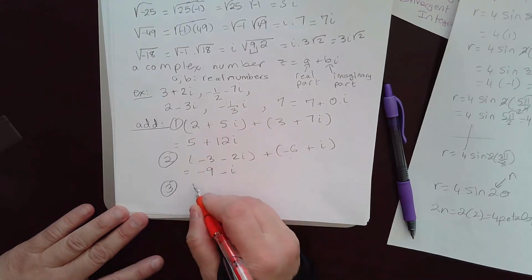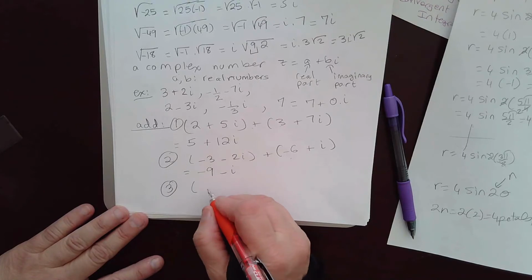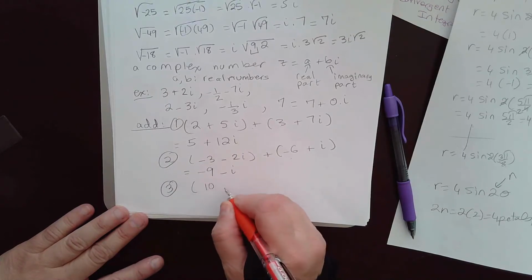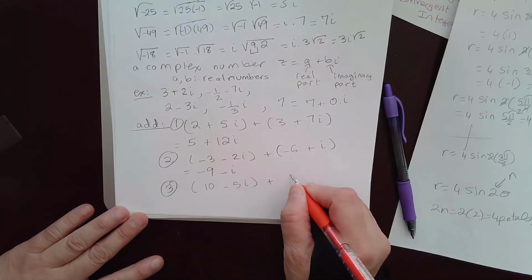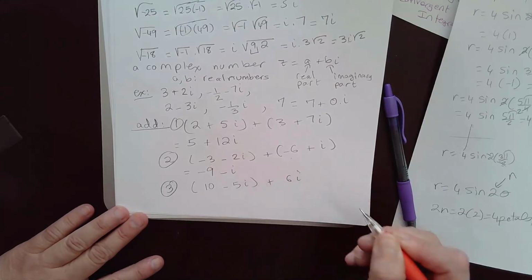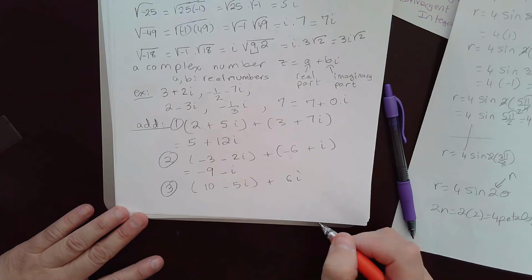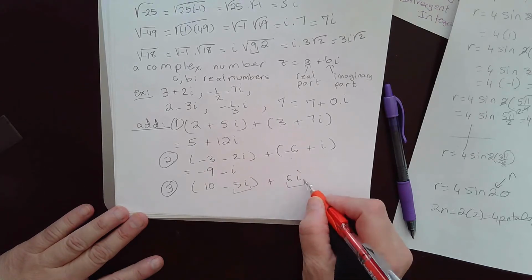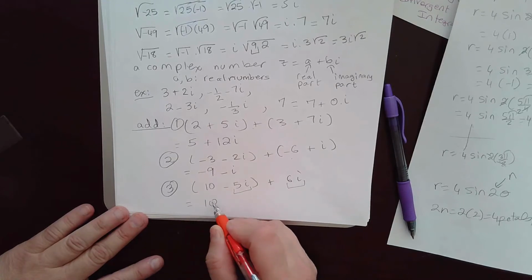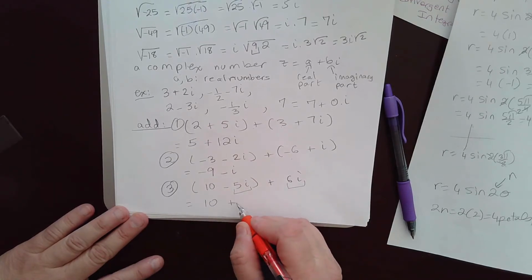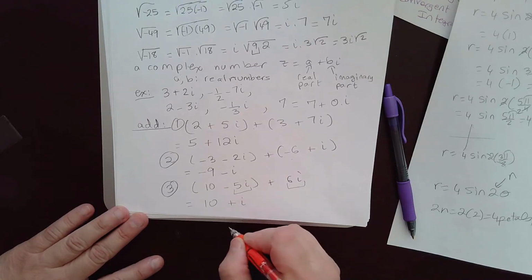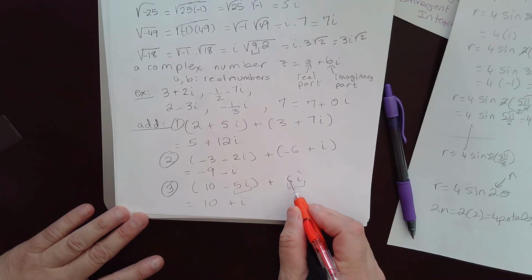Sometimes you add complex numbers and the second part is only an imaginary part, only a pure imaginary number. No problem. We combine these two together. This gives me what? 10. -5i plus 6i is plus 1i or i. So you can think about it as 6 minus 5 is 1i, that's i.